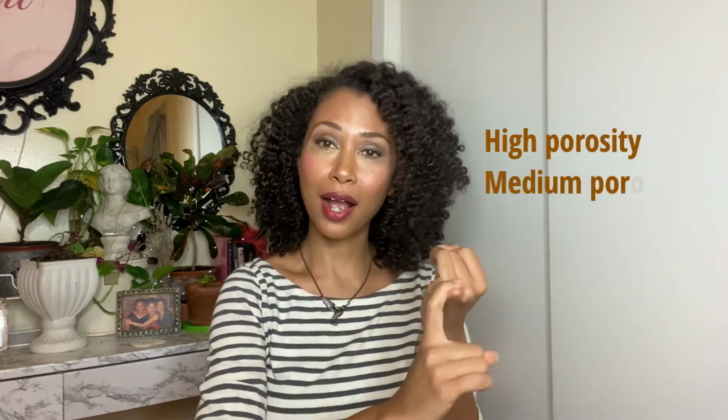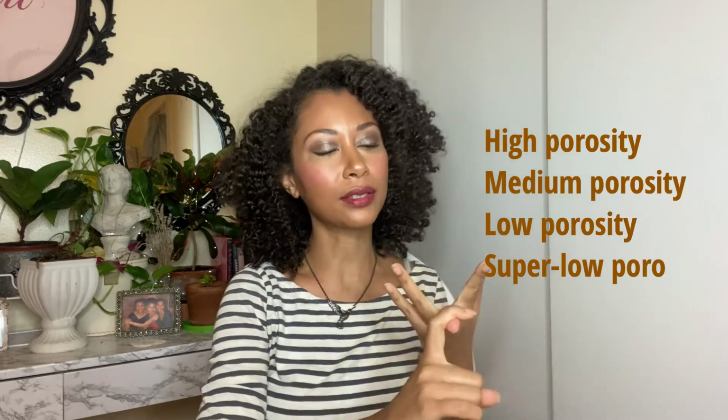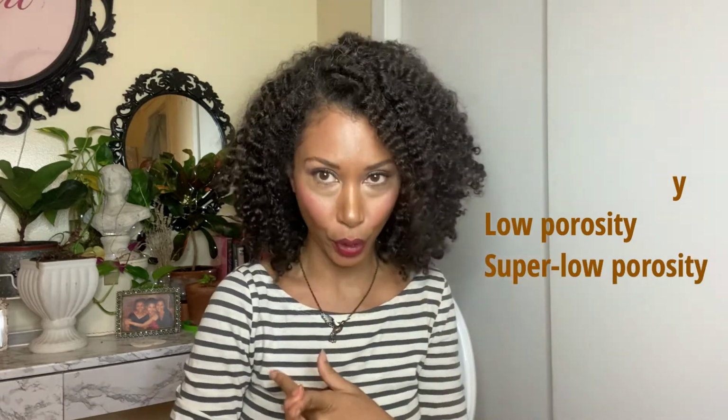We're going to be discussing high porosity, medium porosity, low porosity, and then there's super low porosity hair. I've actually had both high porosity, and now my hair is medium and low porosity. So I feel like I have a little bit of experience to talk about porosity, and some of the ways that I've overcome working with the low porosity parts of my hair.